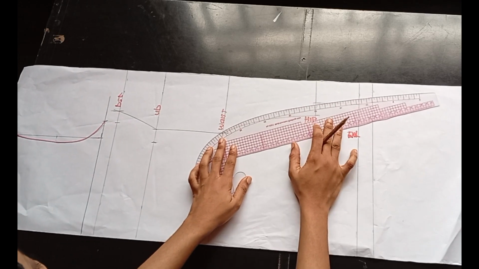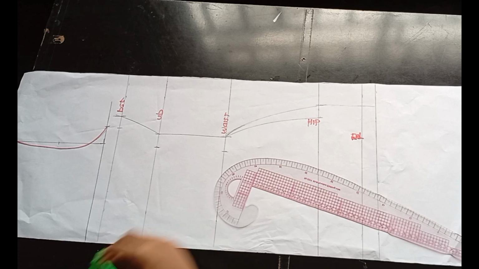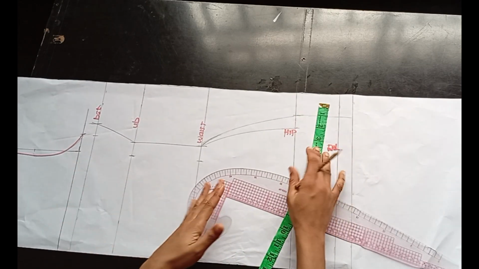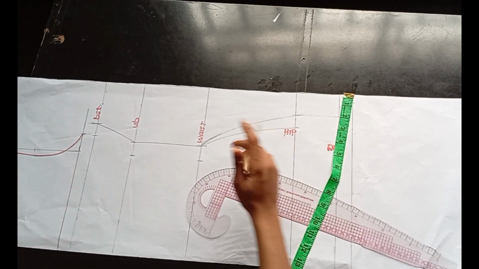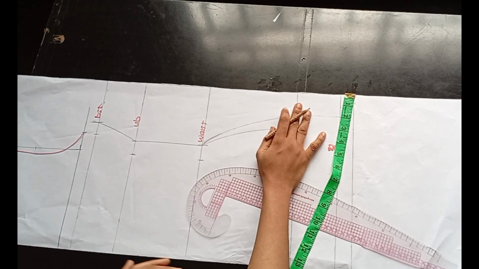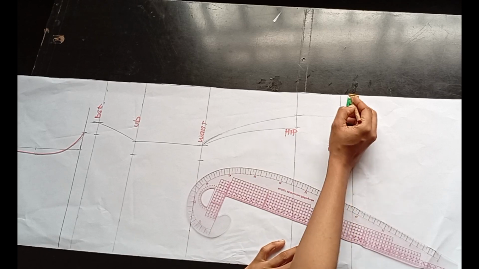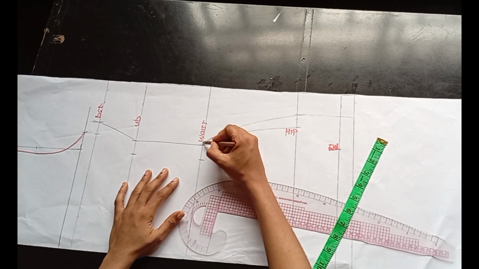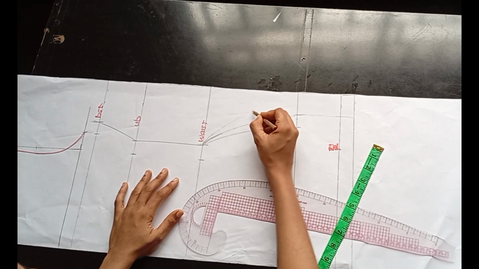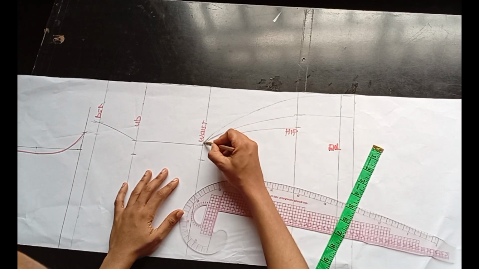So after I'm done connecting this, at this point, notice that the lower part of this dress is not fitted. It has a little flare. So you can use at least 2 to 3 inches for this. It depends on how you want yours to be. For me, I'll be using 2 inches. Just like I said, you can use 2 inches, 3 inches or 2.5. I don't think you should use up to 4 for this pattern. So I'll just go ahead and connect to that point.